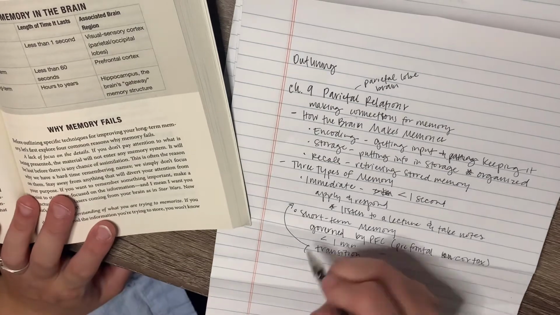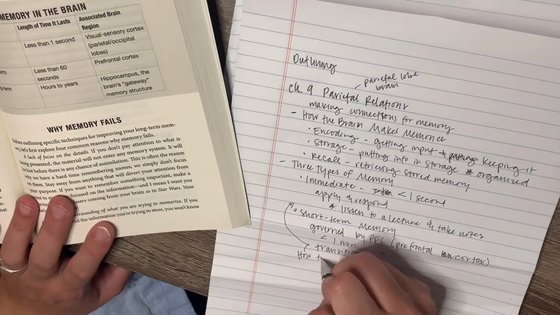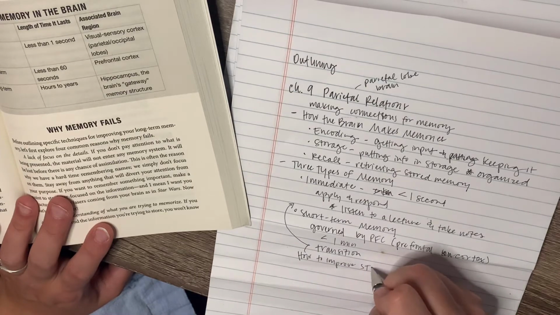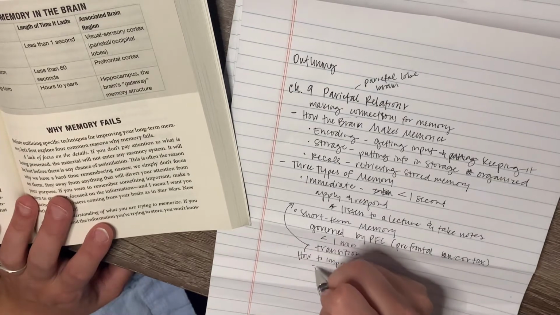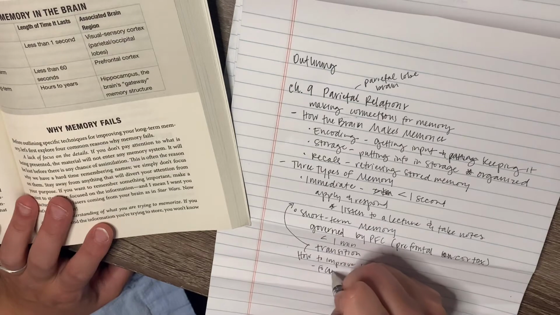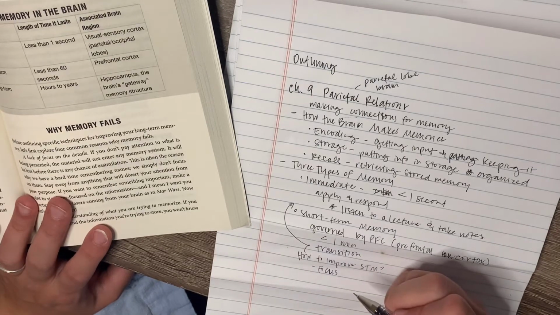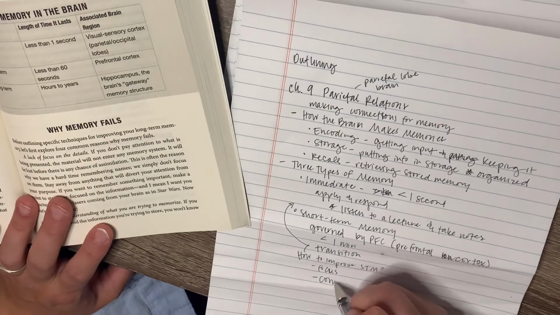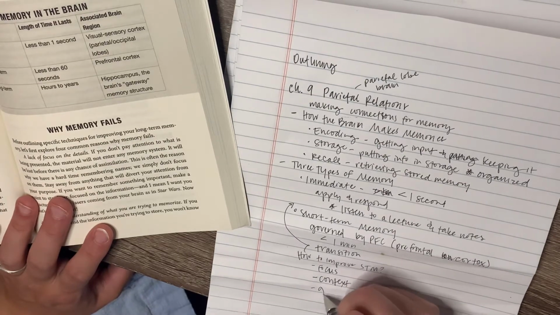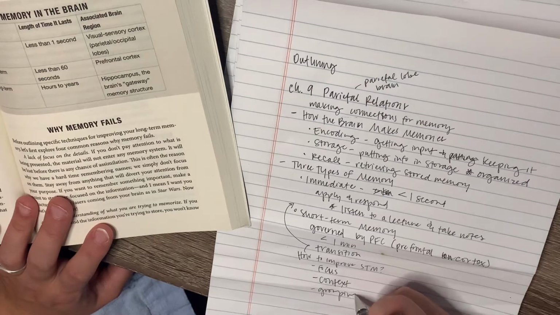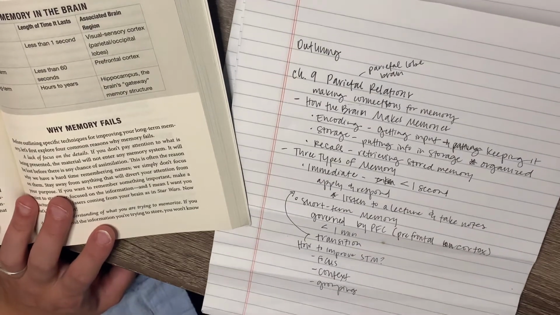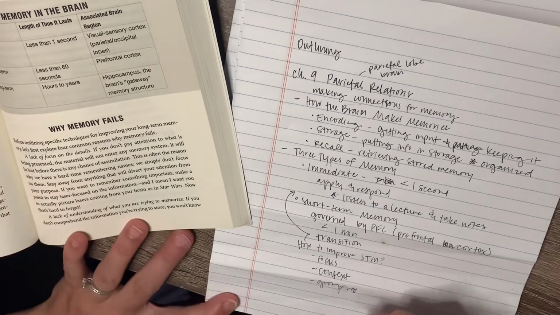Things that can improve short-term memory: focus, context, and grouping. Okay, that's all for that one.